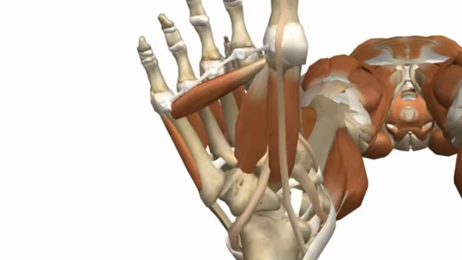This muscle also originates, like the oblique head of the adductor hallucis, on the fibularis longus tendon. This tendon is shown slightly proximal to where it should be.